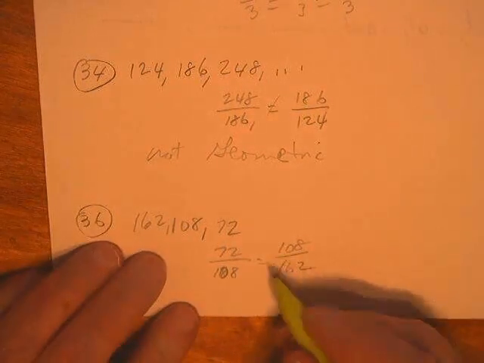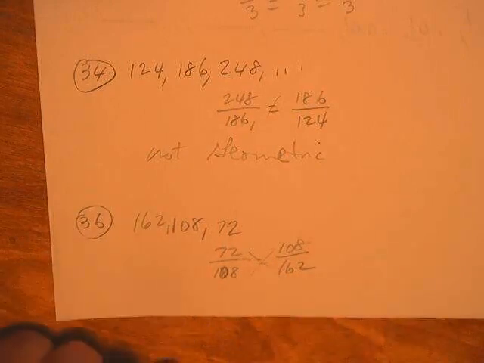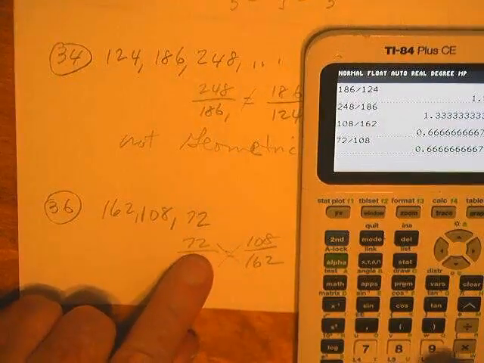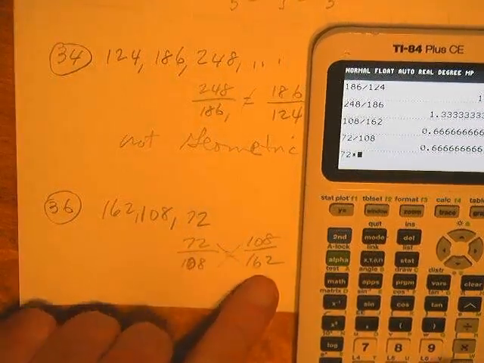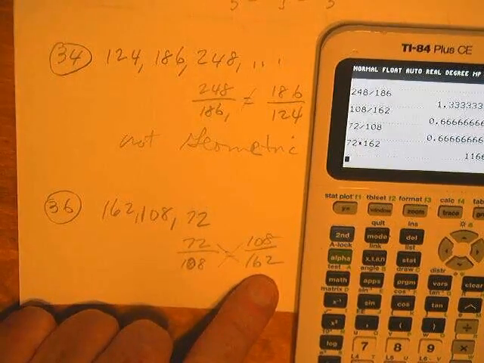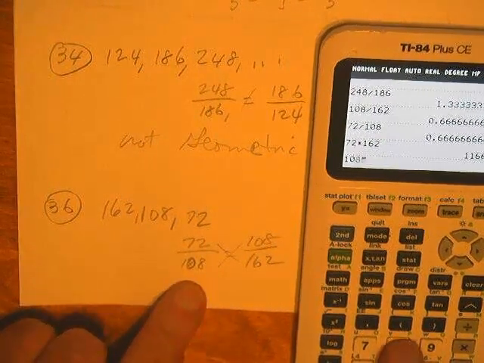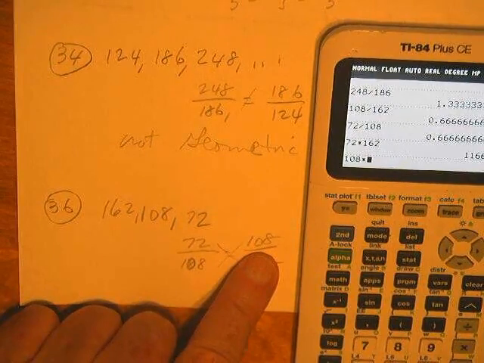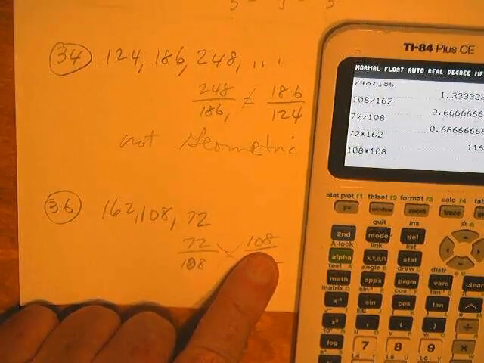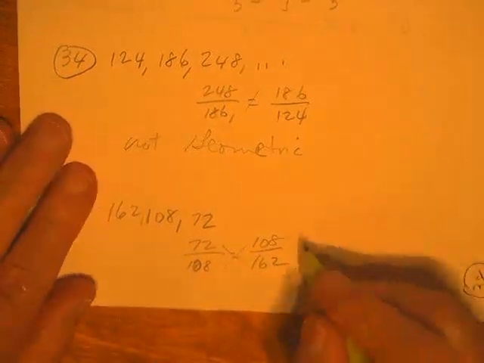Now the other thing you can do is you could just cross multiply and you'd have to get the same number. Watch this. 72 times 162, 108 squared. So this one is geometric.